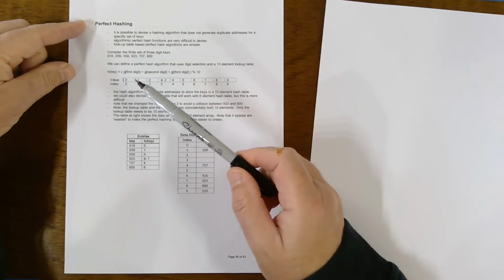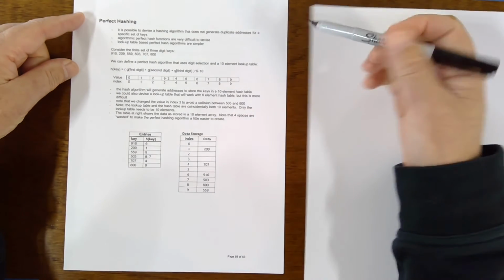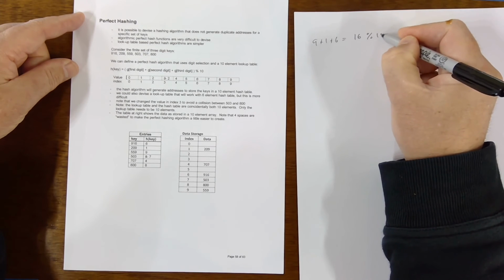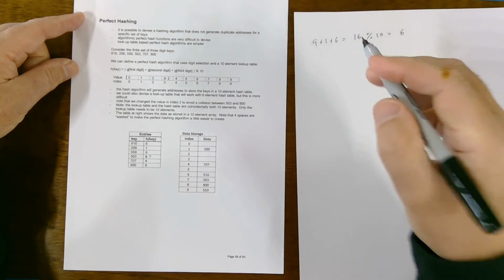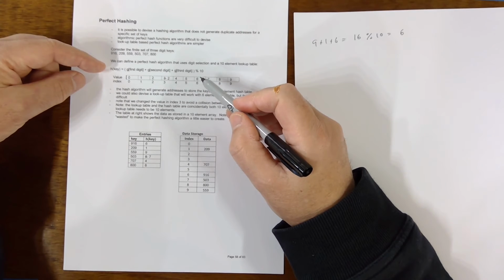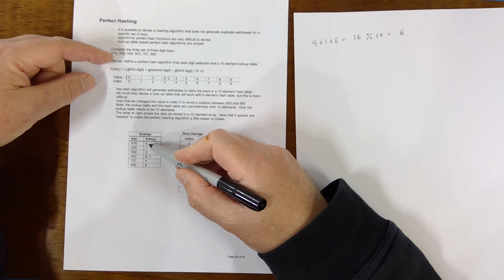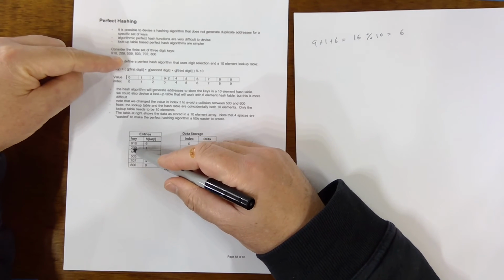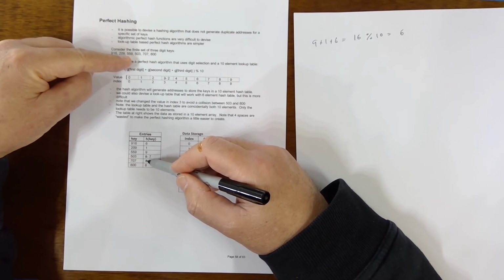So I'll add up the 9, the 1, and the 6, and 9 plus 1 plus 6 is 16. And then I'll modulo by 10, and that'll be 6. 10 goes into 16 once, so the remainder is 6. So that would be where I want to stick 916, in location 6. Then I do that for all of these guys, and I would generate initial indexes, right? 209, 9 plus 2 is 11, mod 10 is 1. And likewise, down here, I generate a 9, an 8, a 4, and an 8.